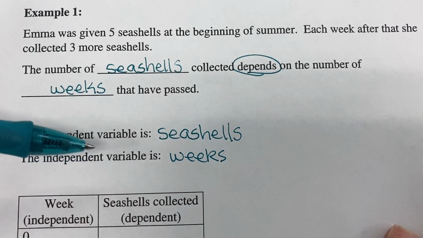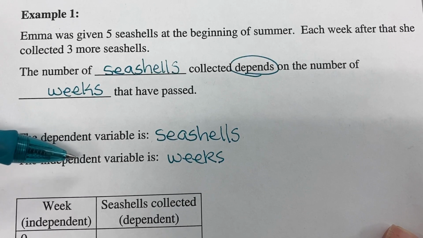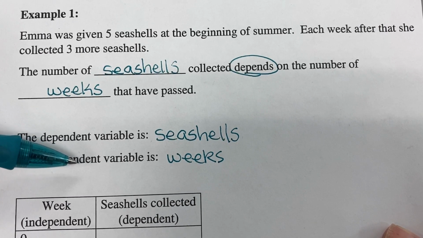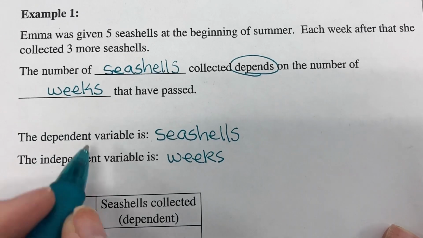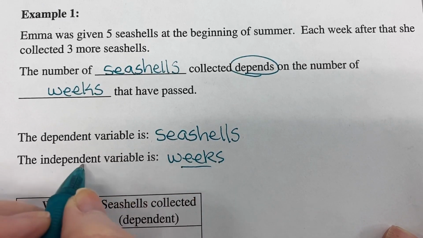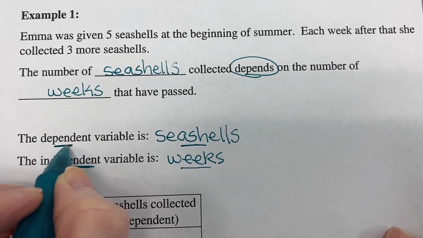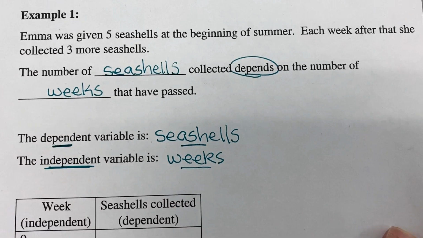So I will tell you this, just a little trick. Time is always independent. Time waits for no one. Time doesn't care. Time marches on no matter what. You can't stop time. So if you have time involved, like weeks, days, years, weeks is always independent. The seashells depend on the weeks.